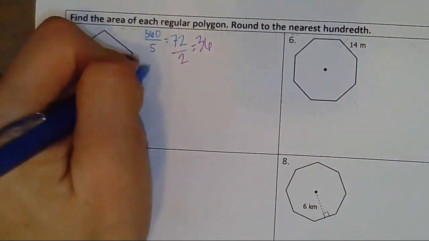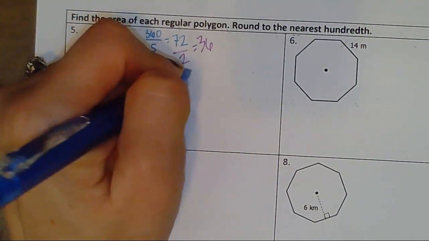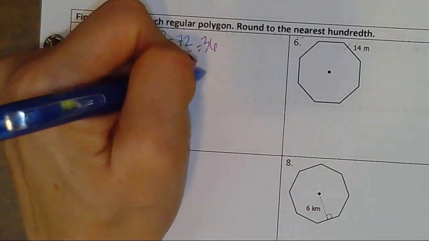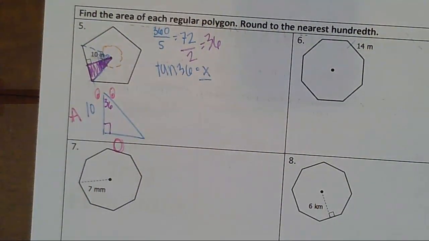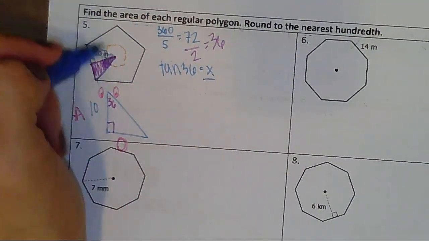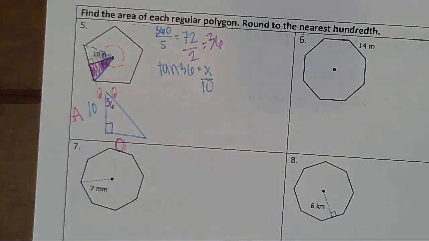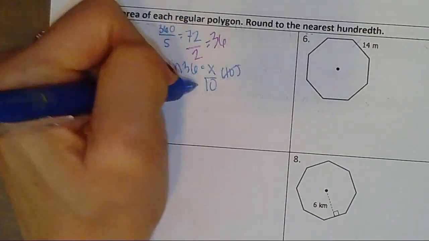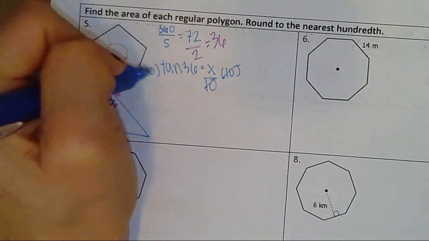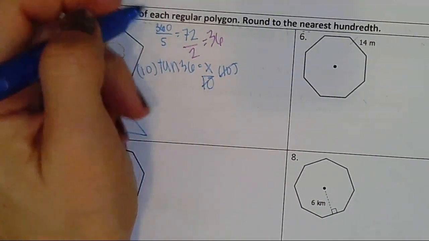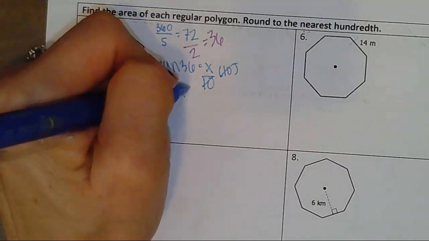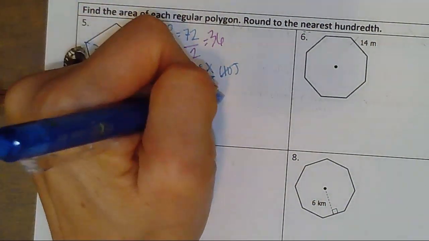And I'm going to do tangent 36 equals my opposite, which is actually the side I'm trying to find, so x, over my apothem, which is 10. So I'm going to multiply both sides by 10 to get x by itself. And I end up with 10 times tangent 36 equals x.